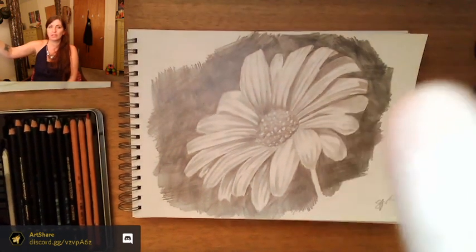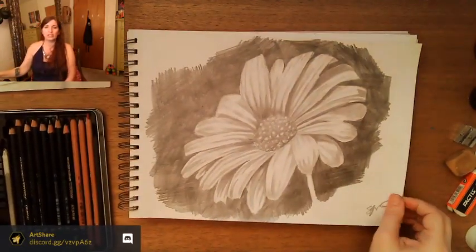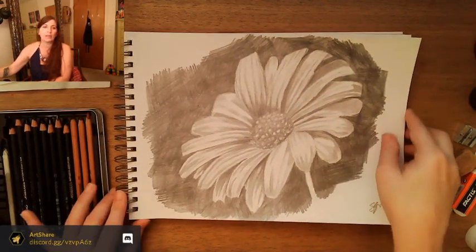Let me turn this back on. Nope, I'm not either, because you can't see the shadows. This light isn't great. I'm going to have to work on my lighting.